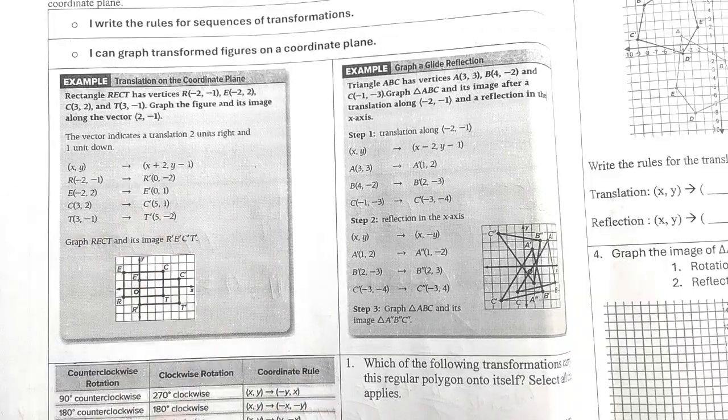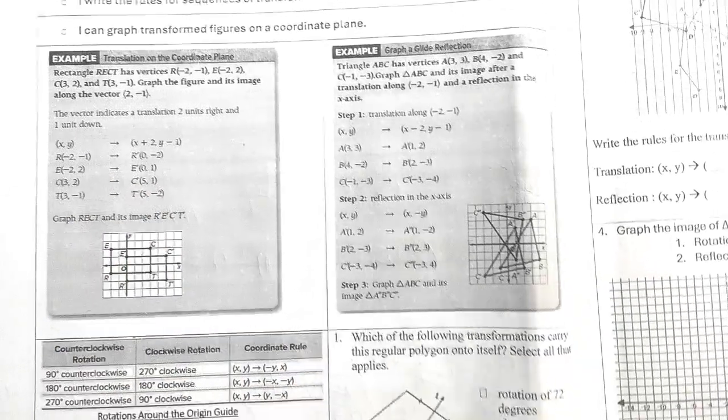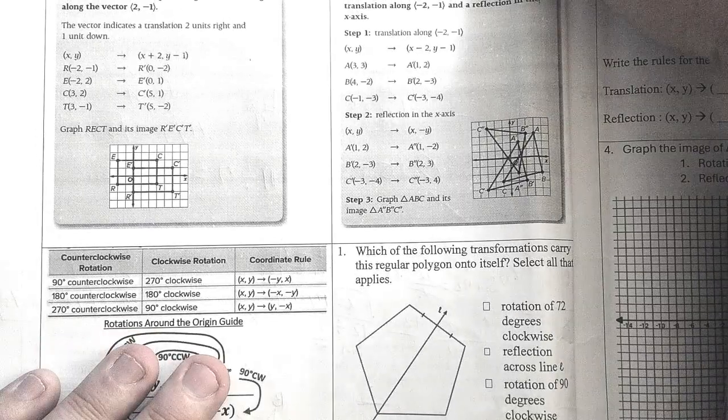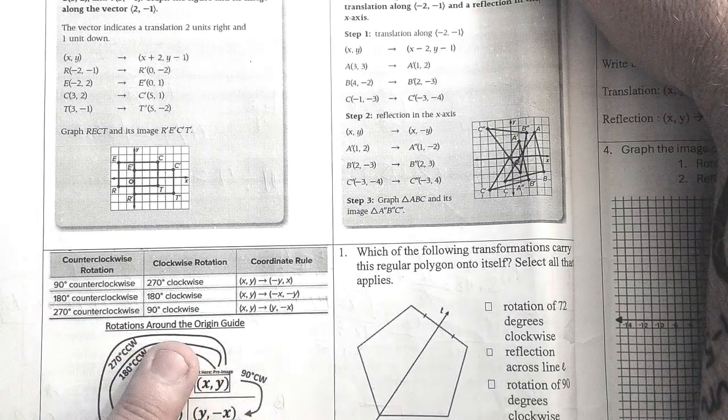Anyway, just kind of refer back to this. I mean, obviously, test this tomorrow, but we're trying to get what we can in. This stuff's not on the reference sheet. These are the rotations.